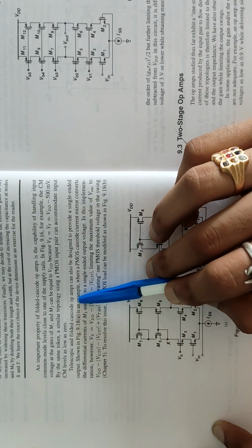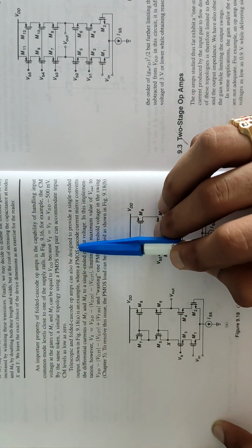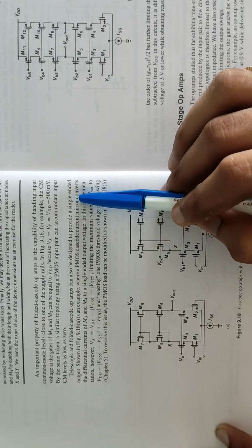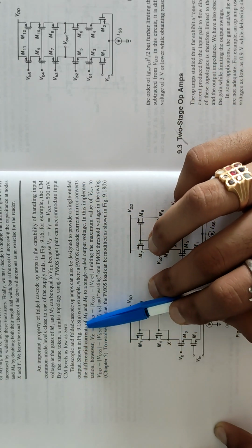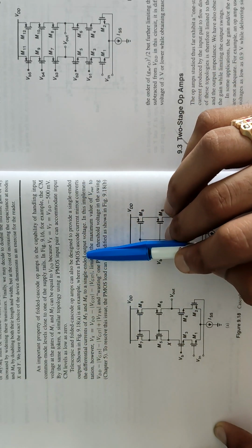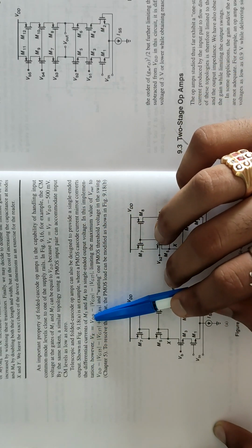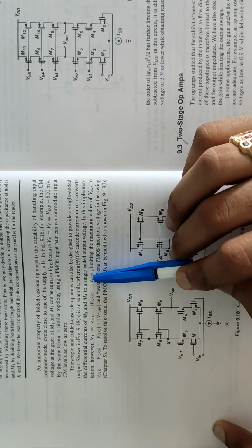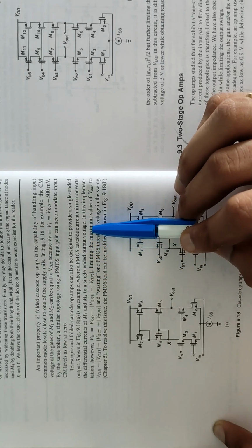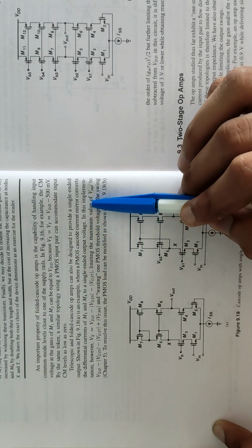Telescopic and folded cascode op-amps can be designed to provide a single-ended output, shown in figure A, for example, where the PMOS cascode current mirror converts the differential current of M3 and M4 to a single-ended output voltage.